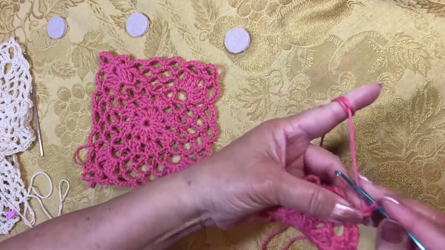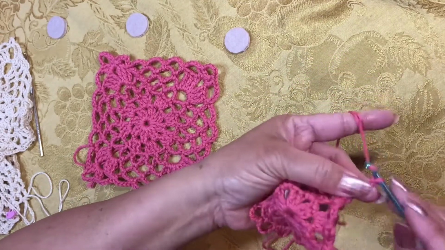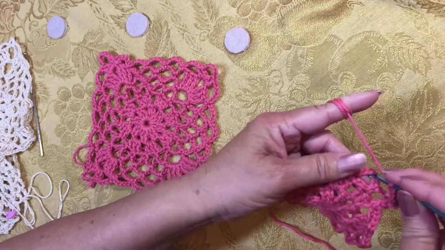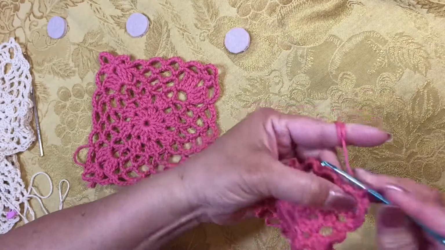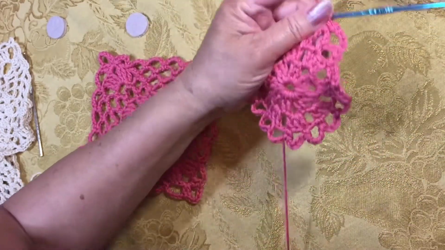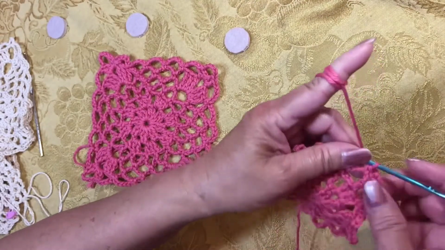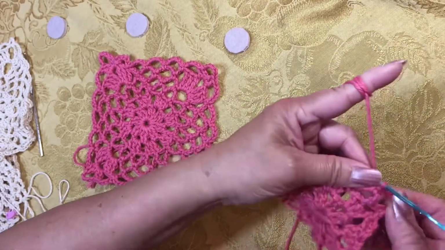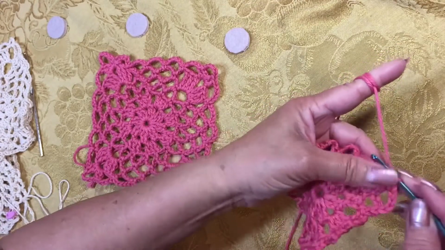So 1, 2, 3, 4, 5, single crochet on the next loop or space. Loop and space, I use them interchangeably.